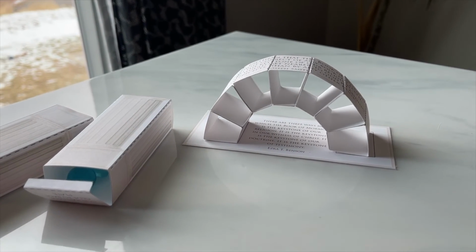At the very bottom on that base, you'll see a quote from Ezra Taft Benson where he talks about how the Book of Mormon is a keystone in several different ways. He says it's a keystone of our religion, it's a keystone of our witness of Christ, it's a keystone of our doctrine, and the keystone of our testimony.